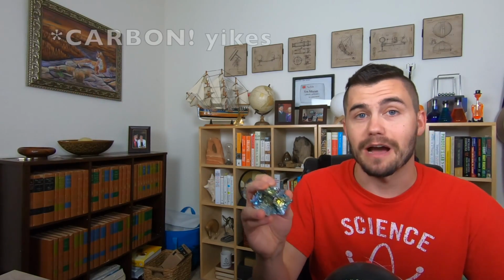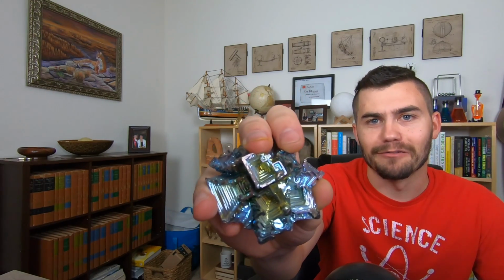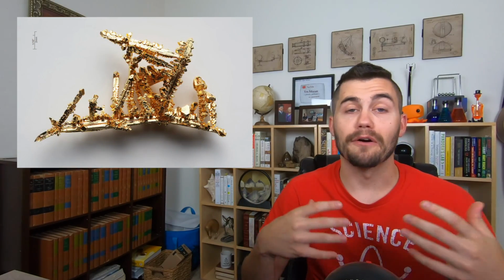Elements can do this too. We already know about diamond, which is made of carbon, but I have some bismuth here, and it makes these amazing right angle formations. Minerals almost always form crystals, but most minerals are far too small to truly see their crystals. Sometimes one crystal grows out of another, which is called twinning. But again, no matter how large or how small, minerals form crystals.